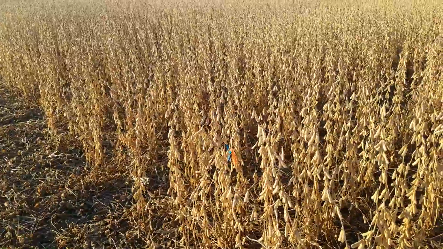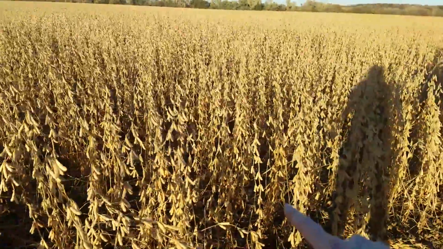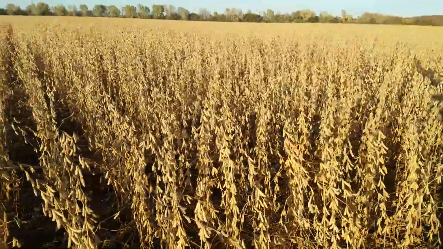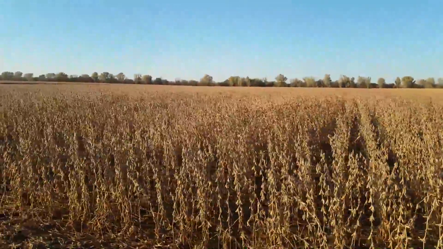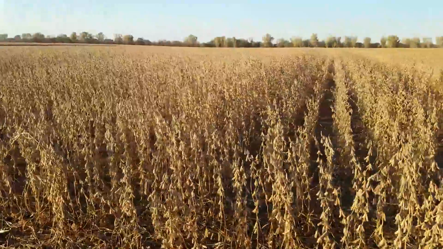So different factors were identified for different regions. And in this area in Nebraska, the factors that they felt were contributing most to lower yields were planting population, planting date, and use of foliar fungicide and insecticides.